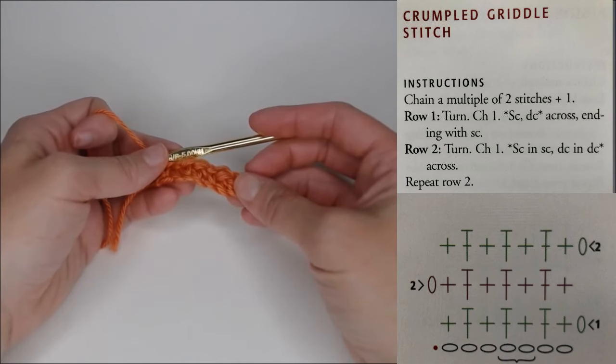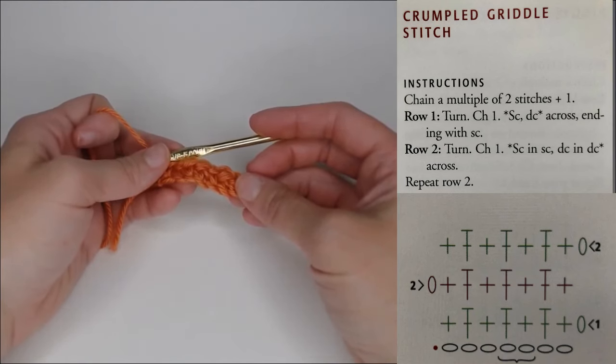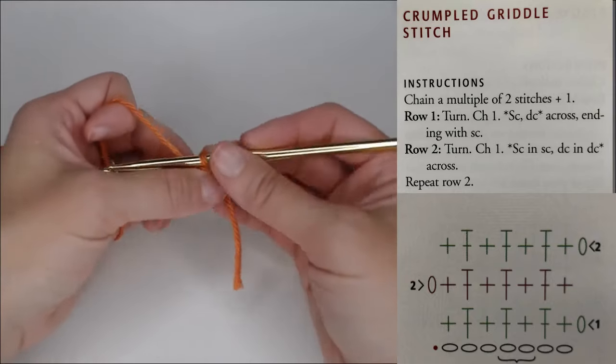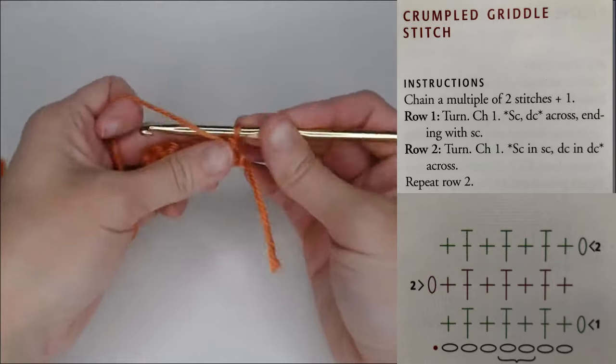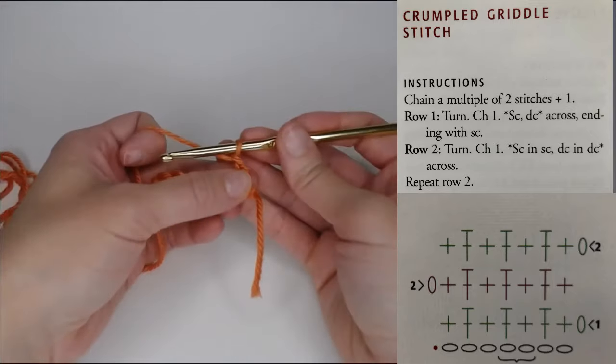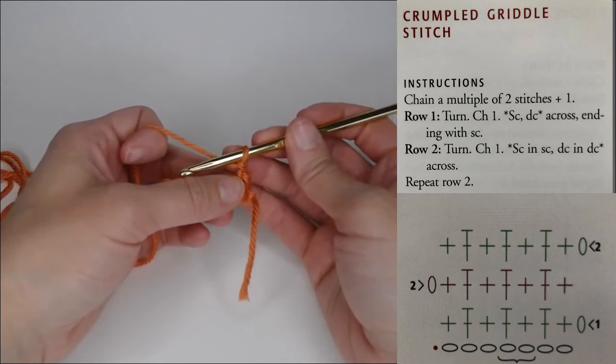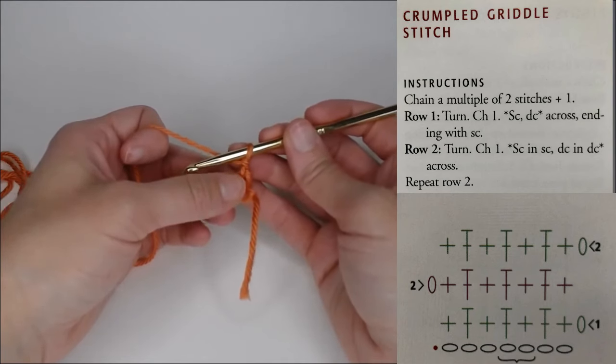Again, the diagram is very, very helpful in identifying where you're actually putting that stitch. Make sense? Okay, row 2, let's go to the written instructions. It says to turn our work. It says to chain 1, so we will chain 1.